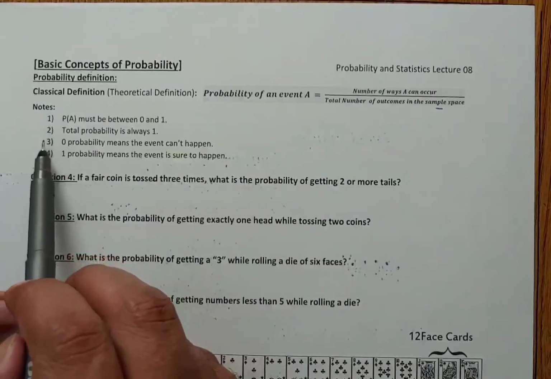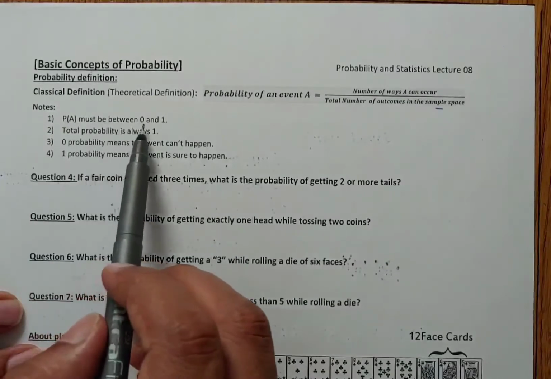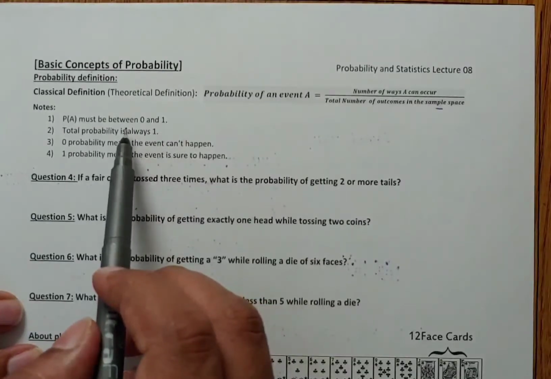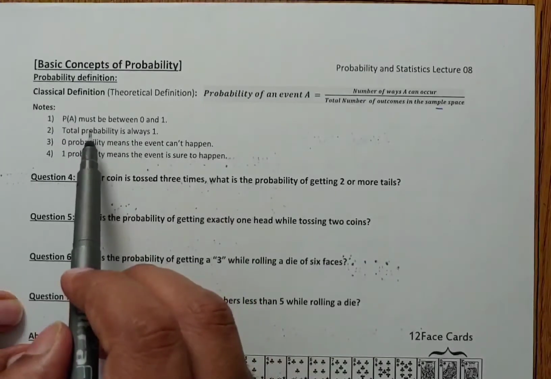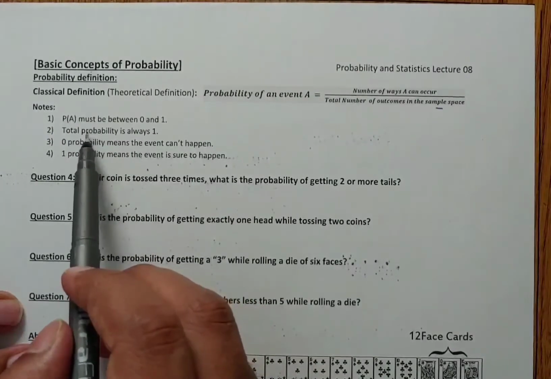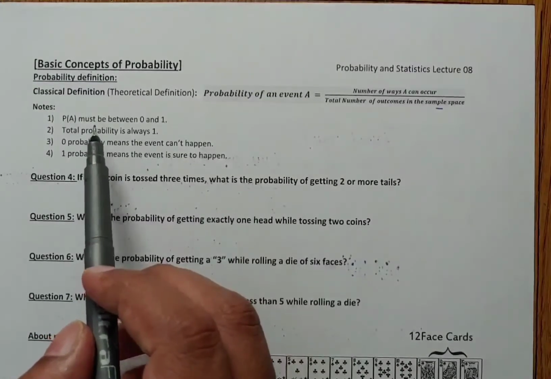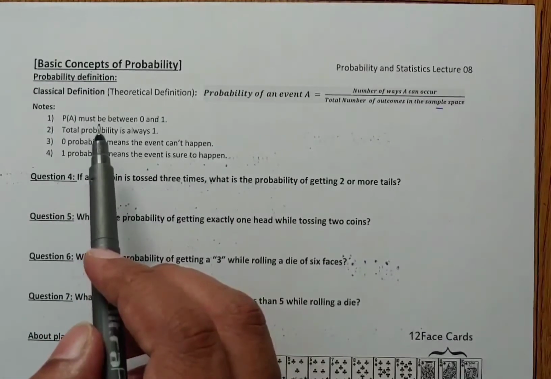And here are some notes. Probability must be between 0 and 1. So when you solve any probability question, you cannot have an answer that is a negative number. It can be 0, but it can't be less than 0. Probability can't be negative.